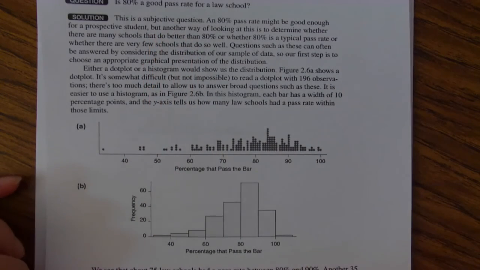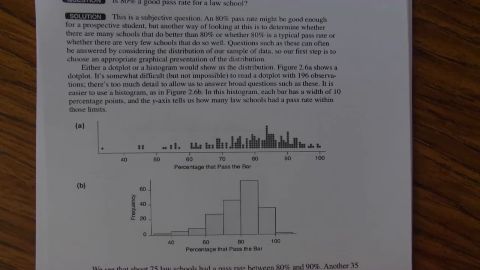It's a subjective question. An 80% pass rate might be good enough for a prospective student, but another way of looking at this is to determine, are there a lot of schools that do better than 80? Let's think about this now.